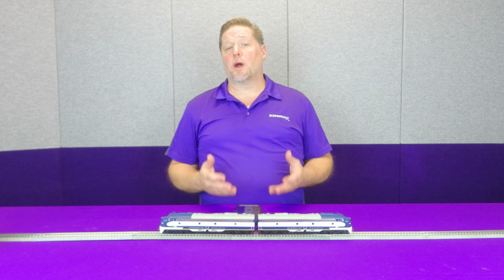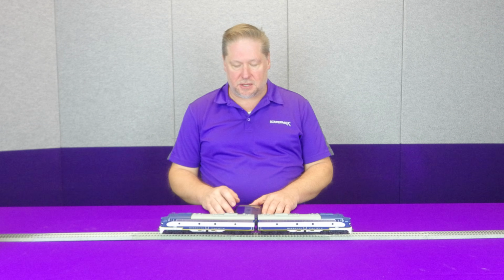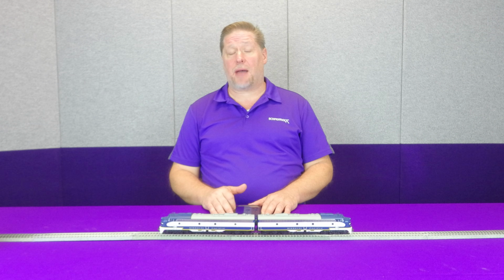Now, a lot of times, especially in modern diesels, when you want to run more than one unit, you want to do what's called consisting, which means running multiple locomotives together. We've done some other videos in the past regarding the app-managed consisting, but there's been a slight upgrade in it, and I want to talk about that so that way you can get the best operation for your railroad.